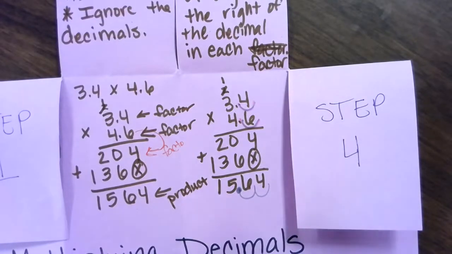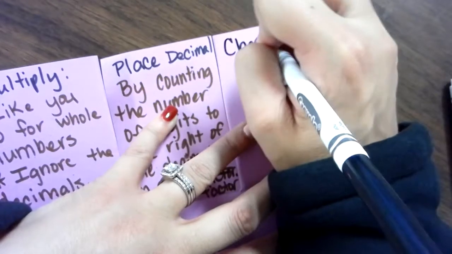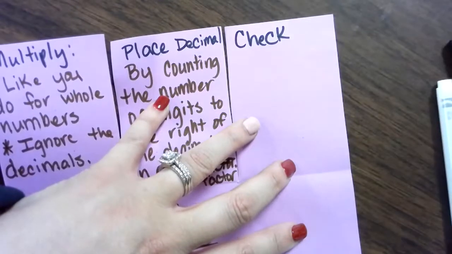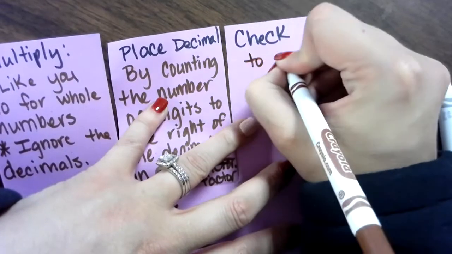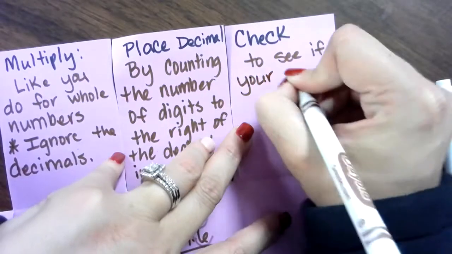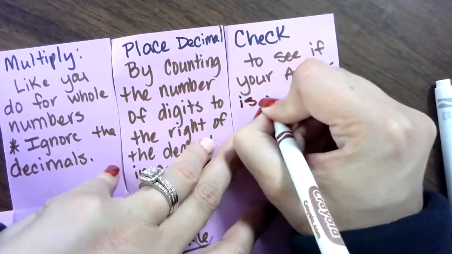And then I have a fourth step, and my fourth step is going to be check, to see if your answer is reasonable.